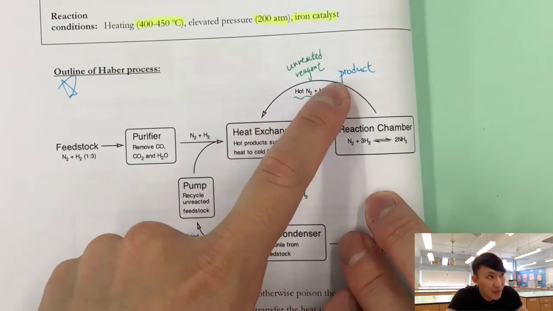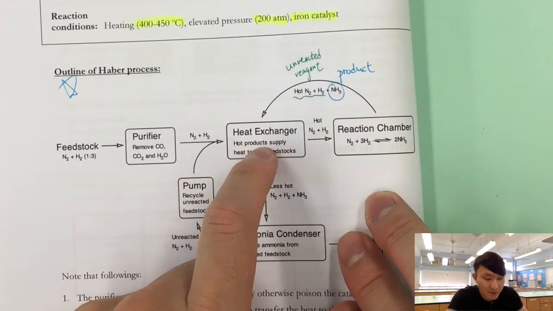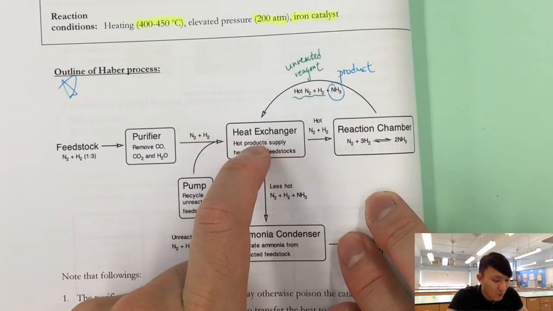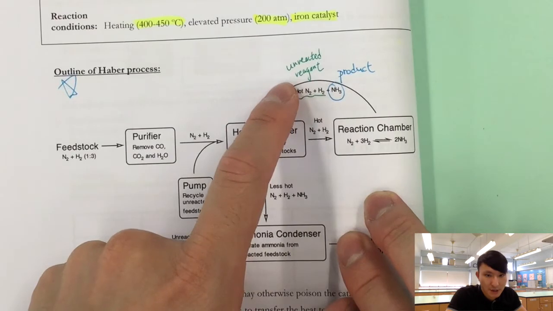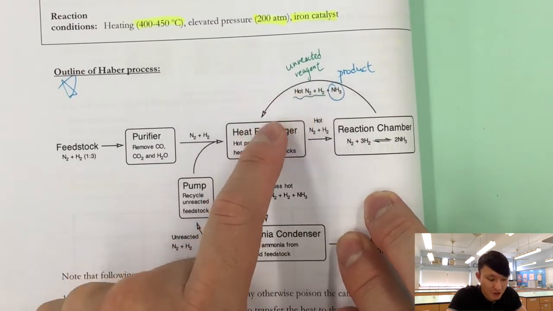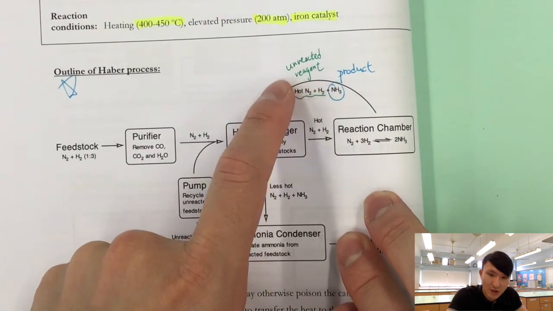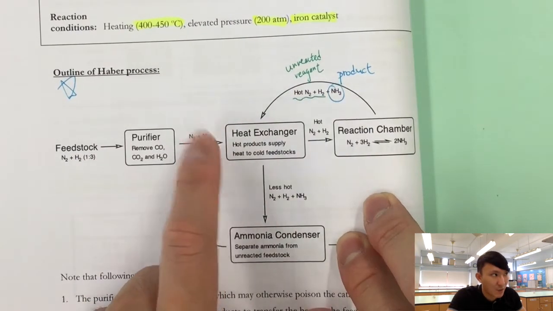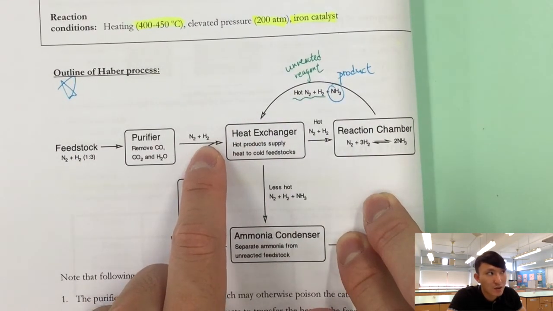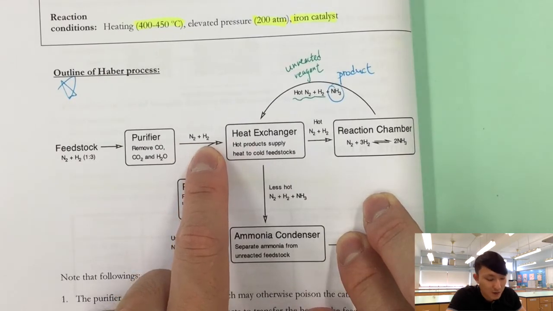Now, why do we have to pass it down the heat exchanger? It's because we want to cool down the product mixture. And how do we cool down the product mixture? Well, remember at the beginning we have this cold feedstock, right?